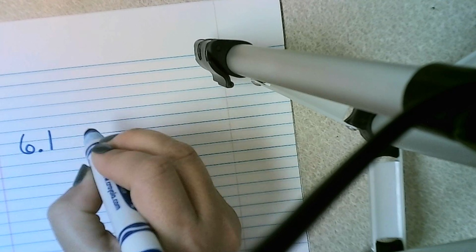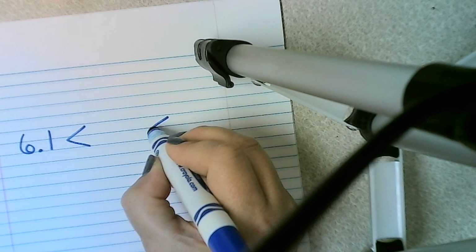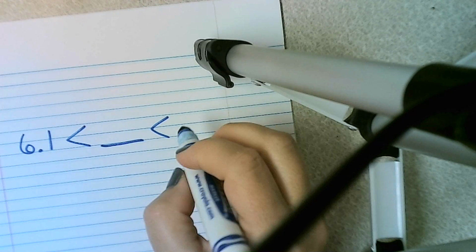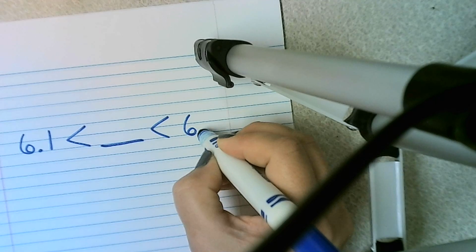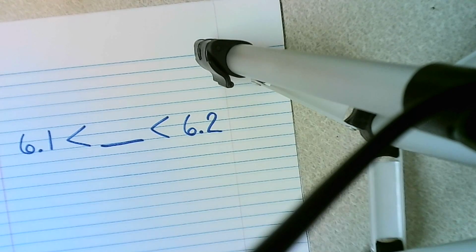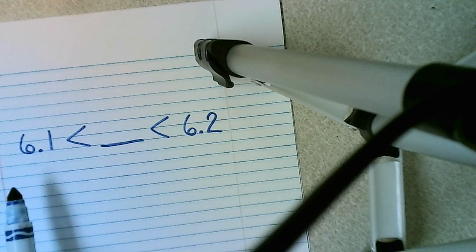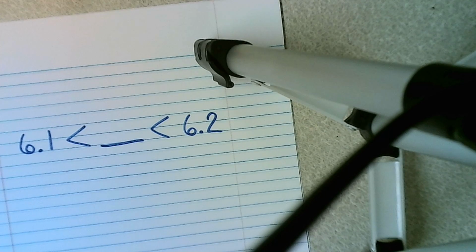was when you have something that looks like a list of comparisons. Okay, so I want something between 6.1 and 6.2.